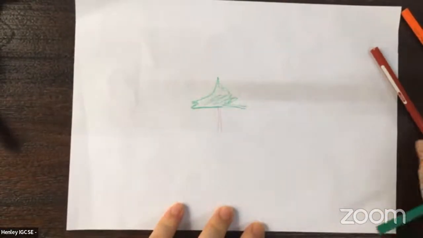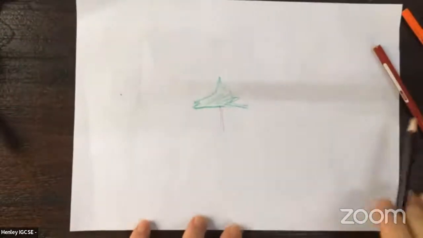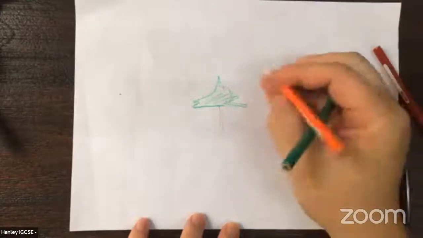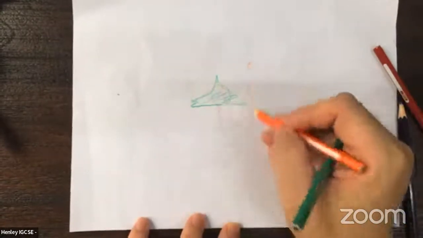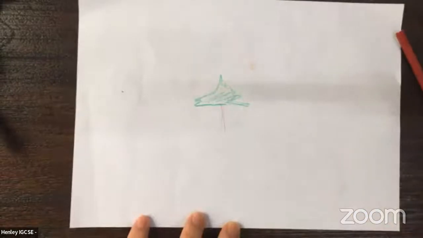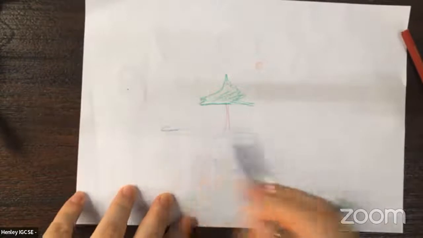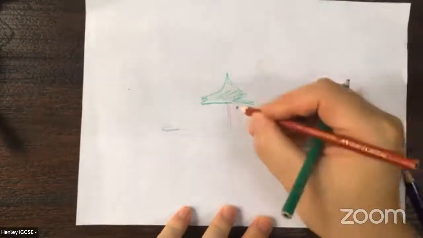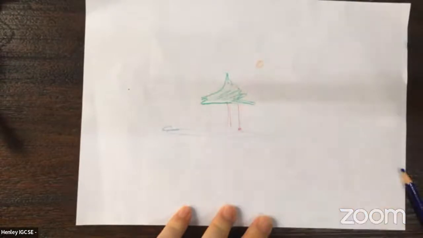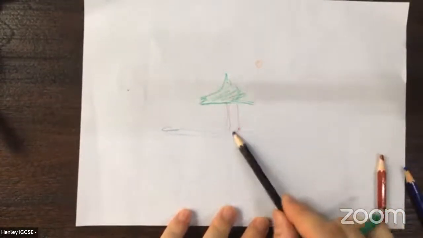If the seeds fall here, this is the shade. This is the sun. Can you see the sun here? So this will be the shadow, the place without sun. If the seeds fall nearby the mother, it is always dark. Can you see?